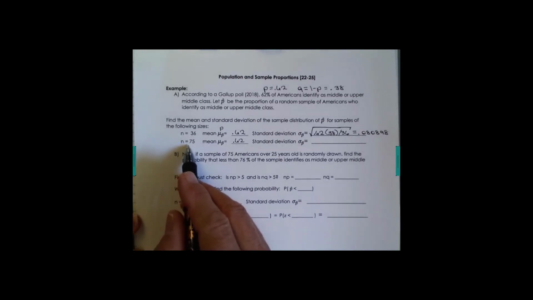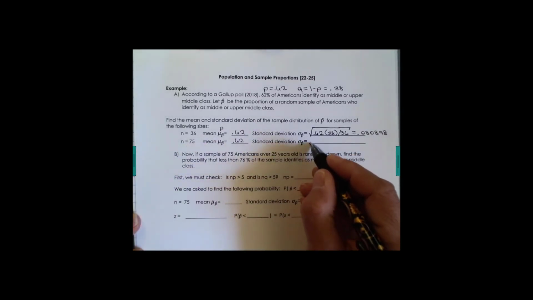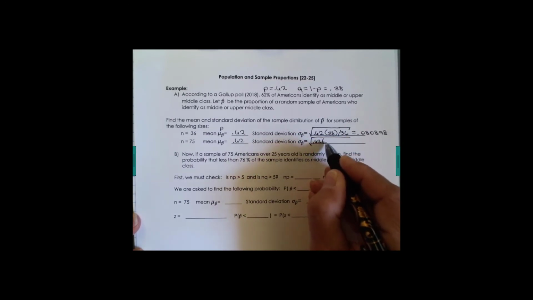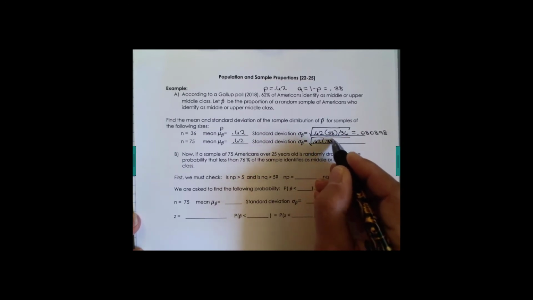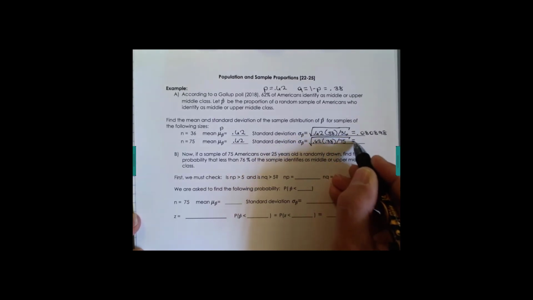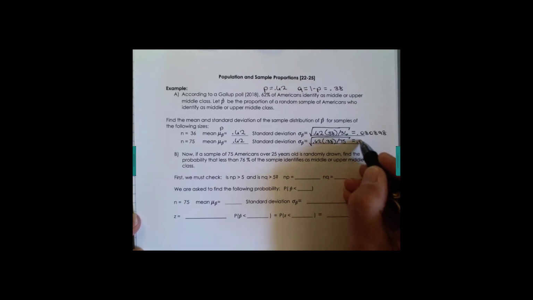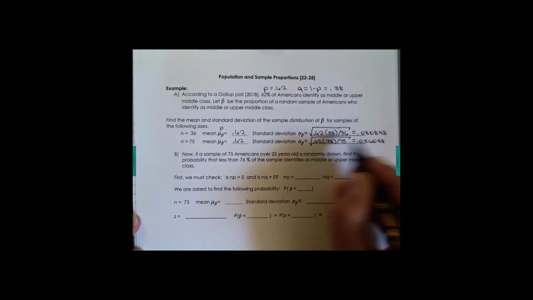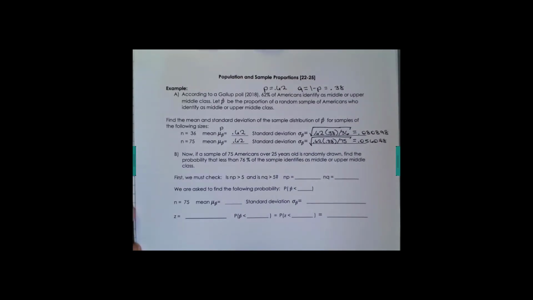Let's do the same thing. Only thing we're changing is the sample size. So I've got the same population proportion, or P. I've got the same value for Q, but I'm going to divide by 75 this time. Once again, all under the radical. And I get 0.056048. Now, be sure you try this with your calculator so that you'll know how your calculator works doing these square roots.